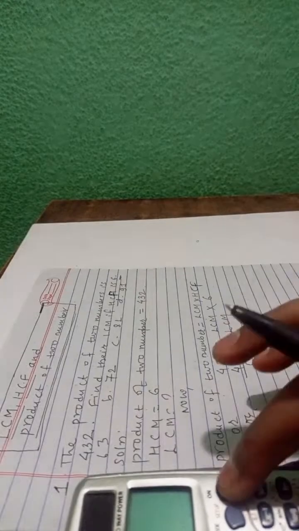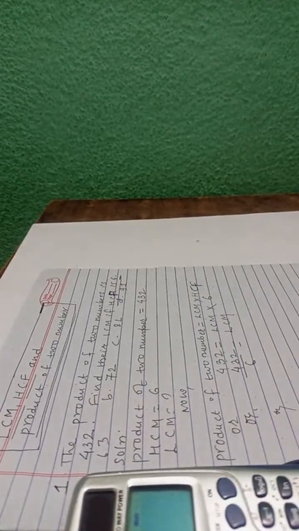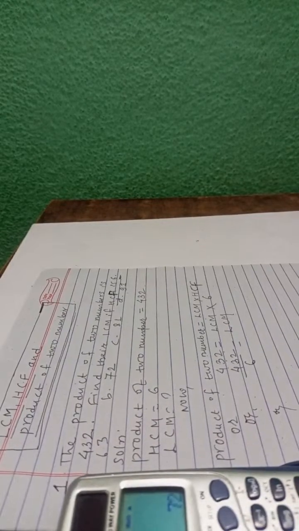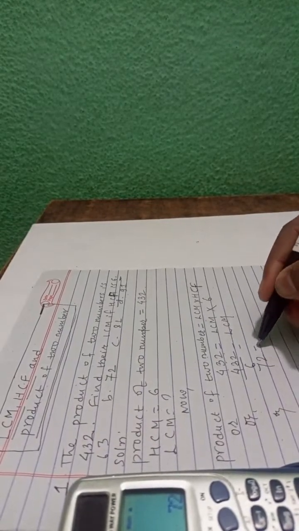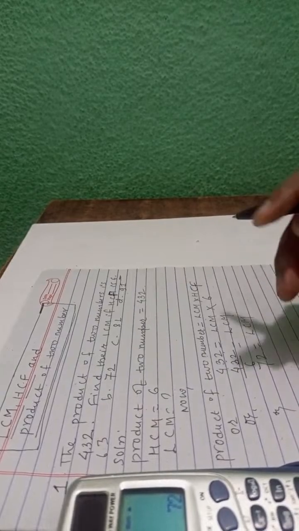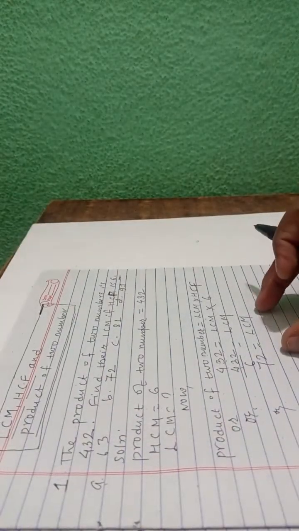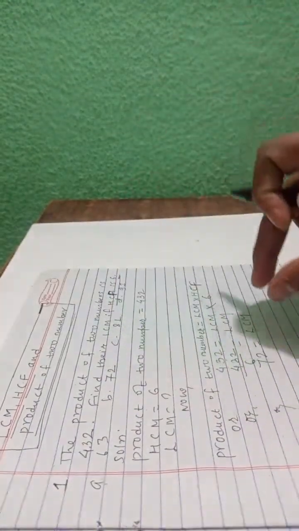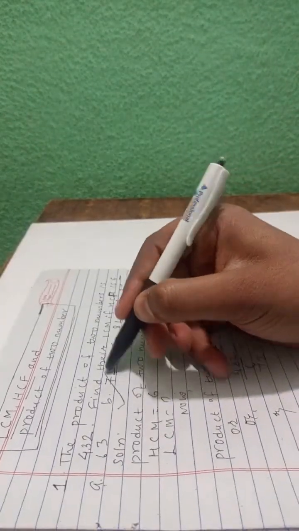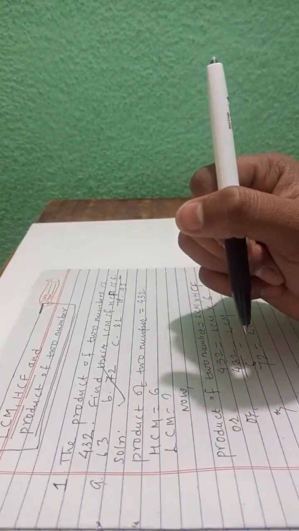We have to do 432 divided by 6, and that is 72. 72 is the LCM. We have to find the LCM, so B is the correct answer.